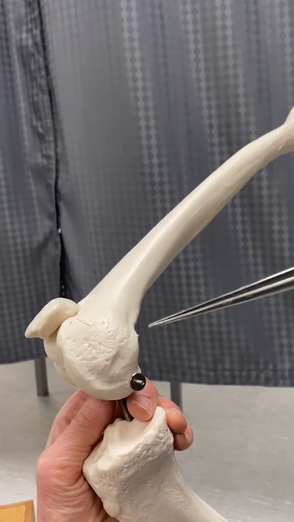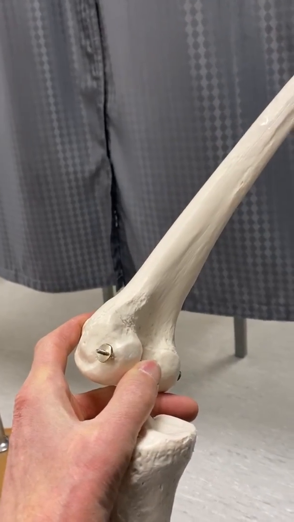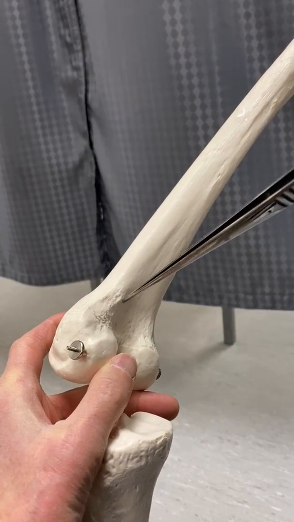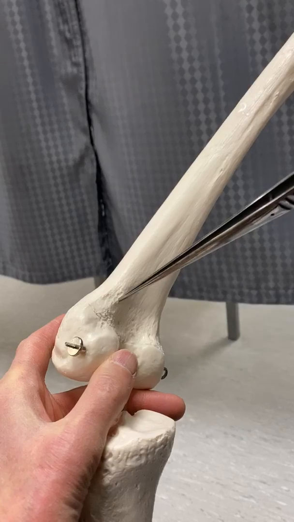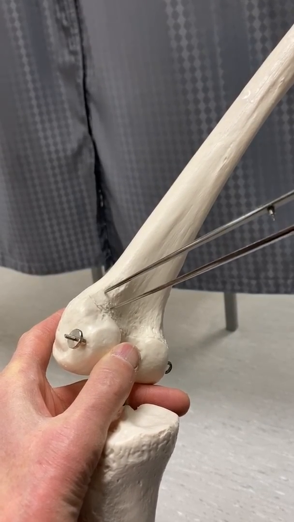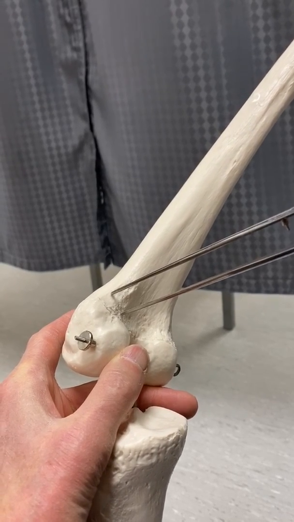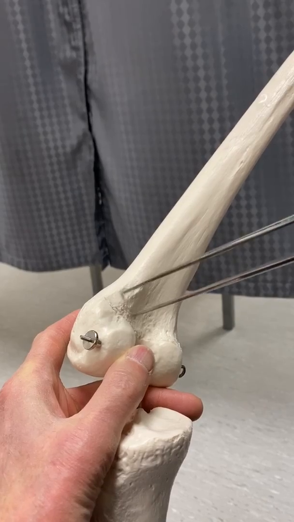And above the medial epicondyle, we have the insertion of the adductor magnus muscle onto the adductor tubercle. This rough portion here again implies that this could be the insertion of a muscle. It is indeed the insertion of the adductor magnus onto the adductor tubercle.